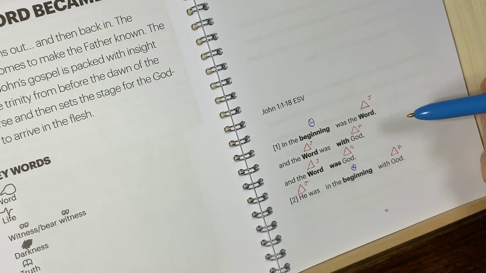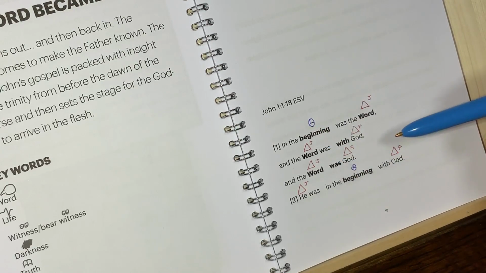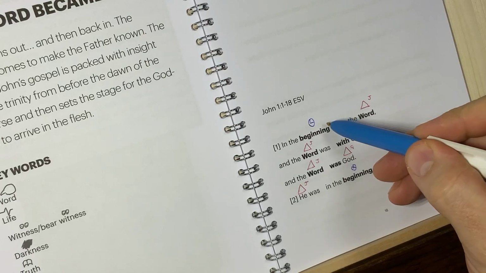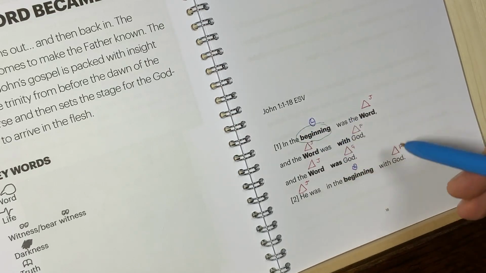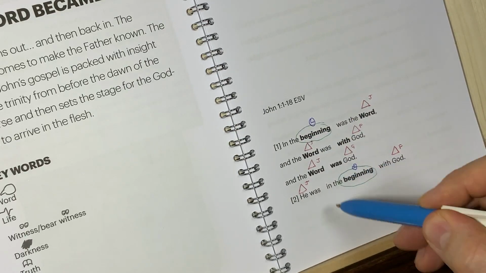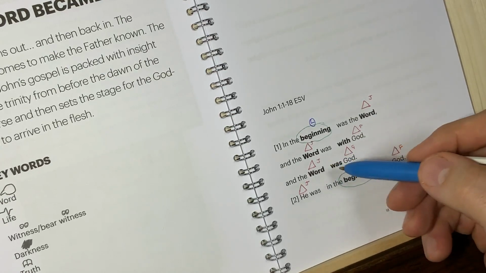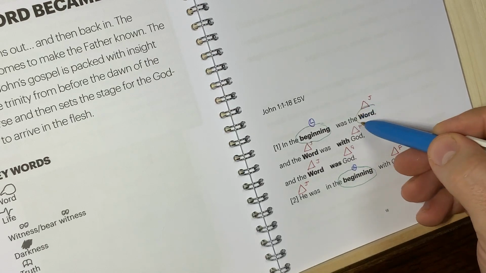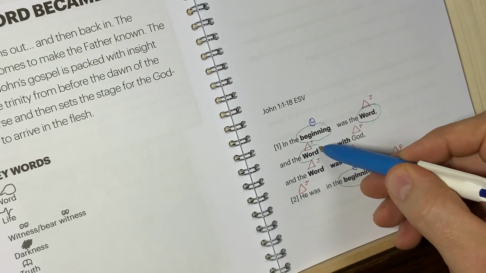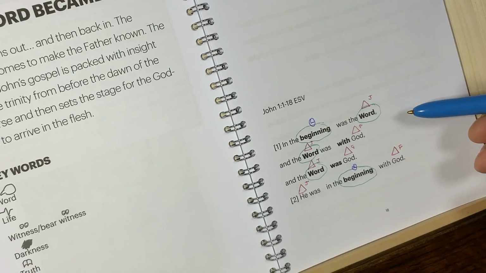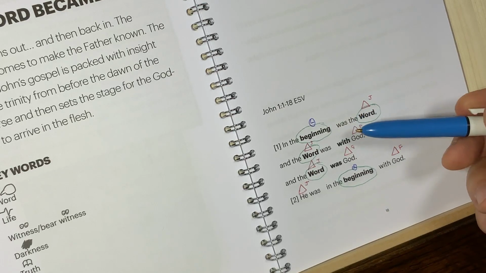As we look over that little section again, what I'm then going to do is change to green, and I'm going to put my repeating words. I've noticed that beginning shows up twice, so I'm going to circle that like that. And this, in terms of referencing Jesus as the Word, shows up 3 times, doesn't it? There. Now I just have a look over it again.